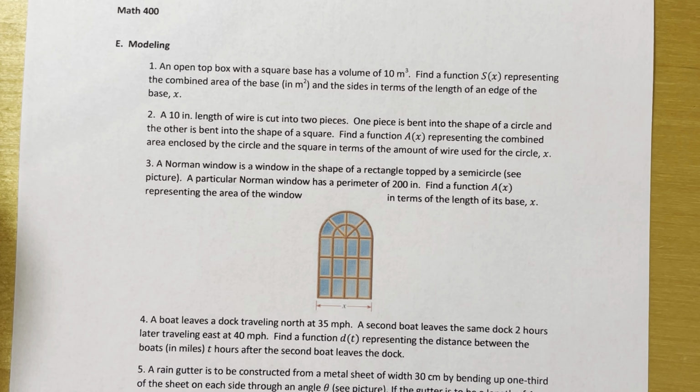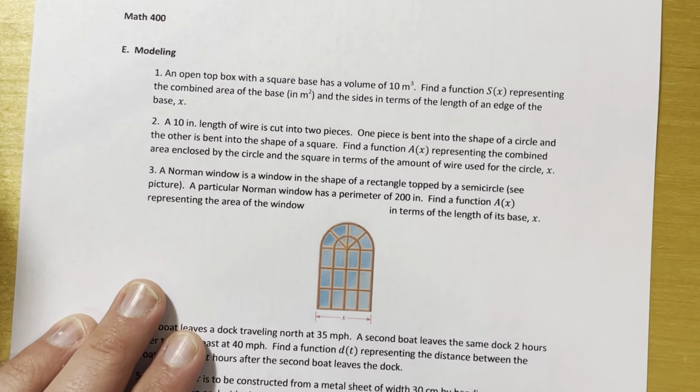And I'm going to do 3 problems here. These are really great problems, and you're going to see probably all of them in one form or another when we get to chapter 4. But I want to start with number 1.